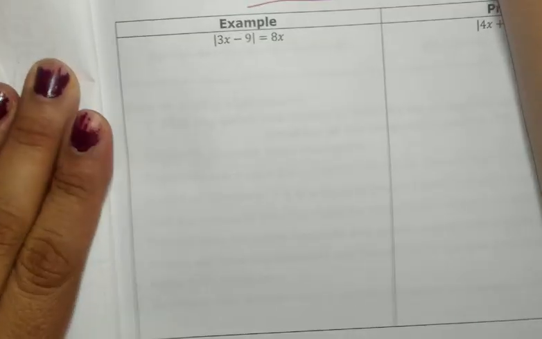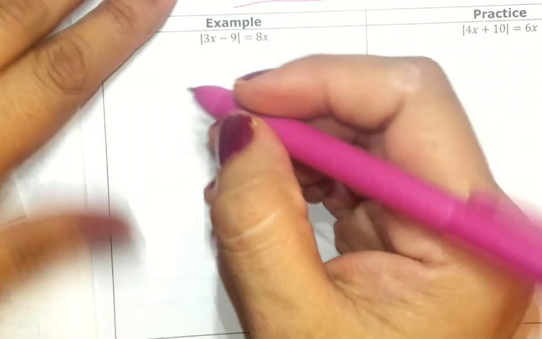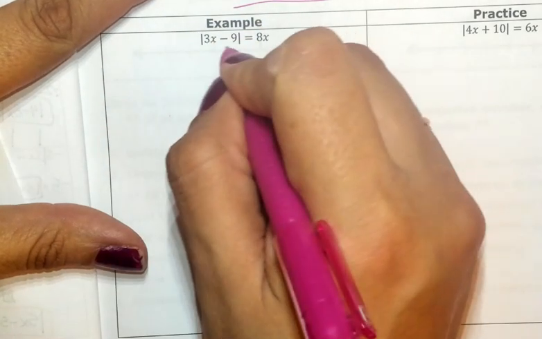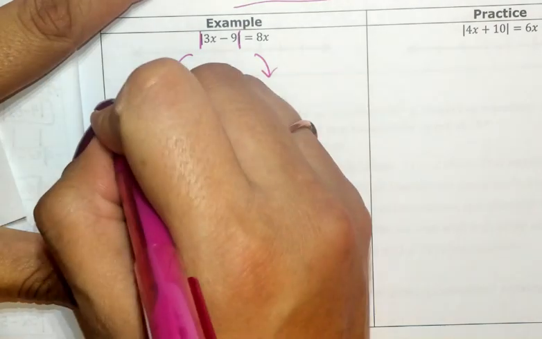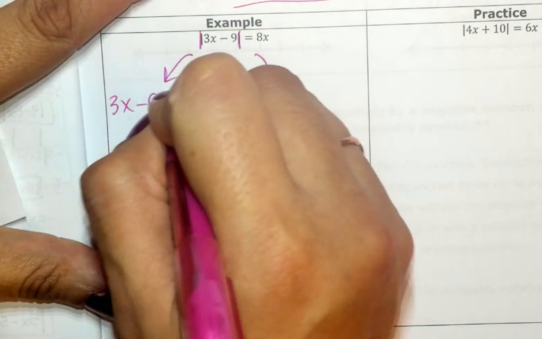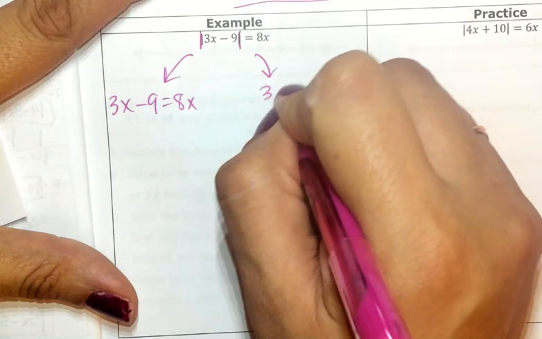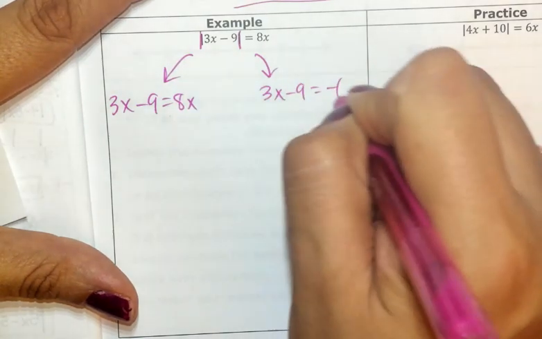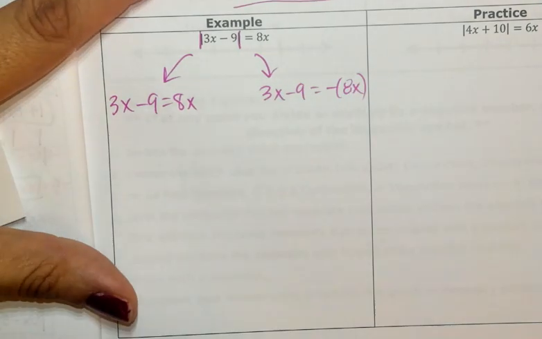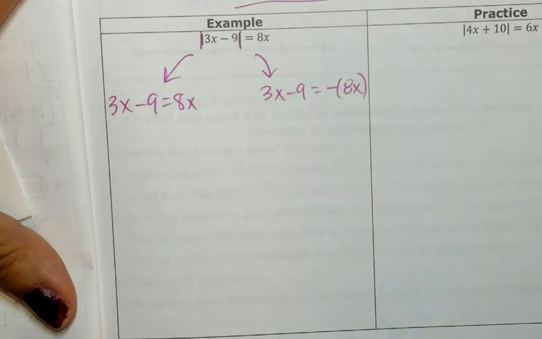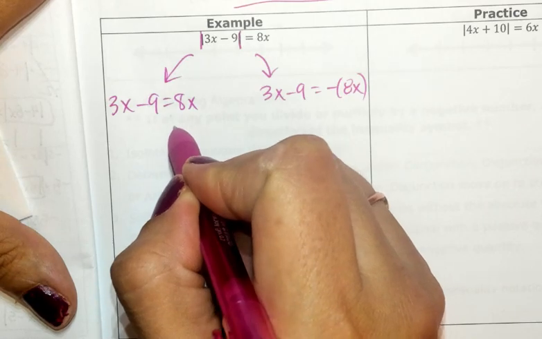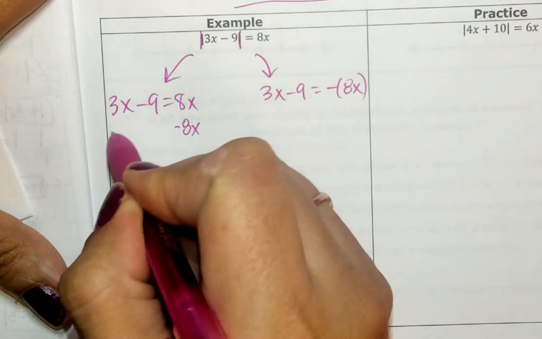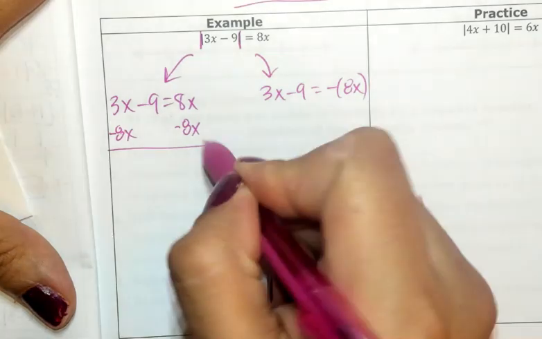All right, so let's do this example right here, and then you can practice on the one on the right side. So we have absolute value of 3x minus 9. It's already isolated, so I'm going to go ahead and separate it. So 3x minus 9 equals 8x, and then 3x minus 9 equals negative 8x. So then we're going to solve for x. So I'm going to move the x to the left side because that's just the way my brain works.